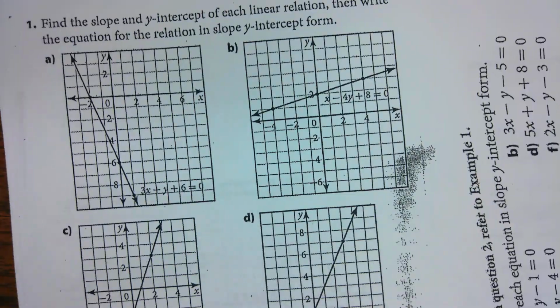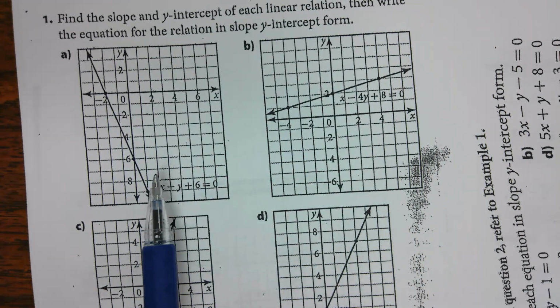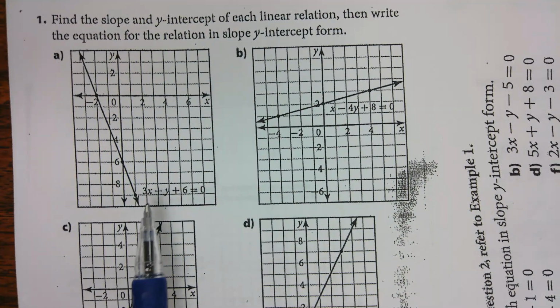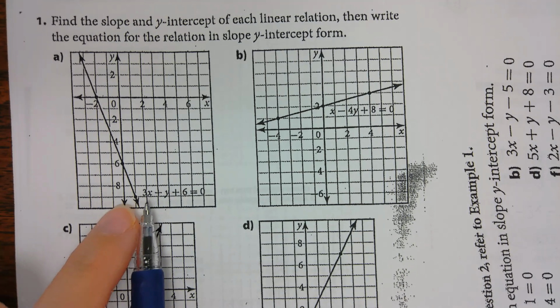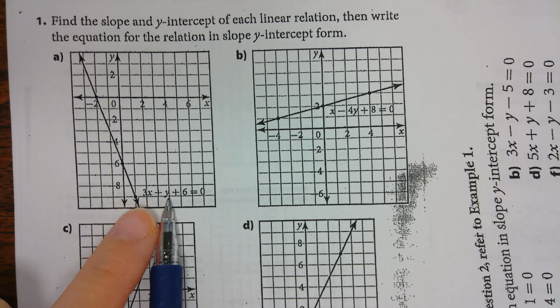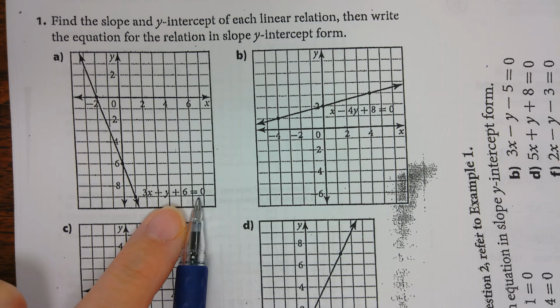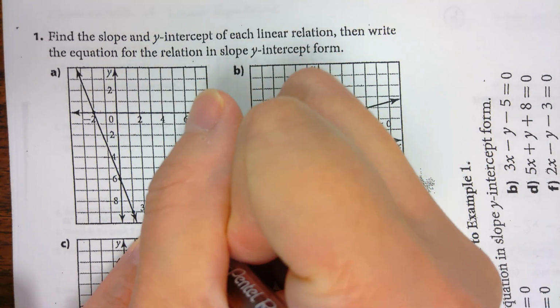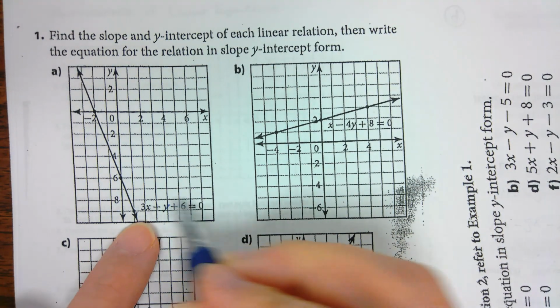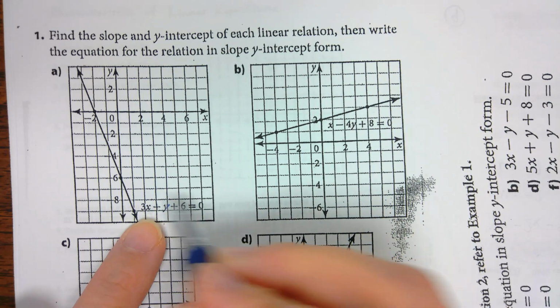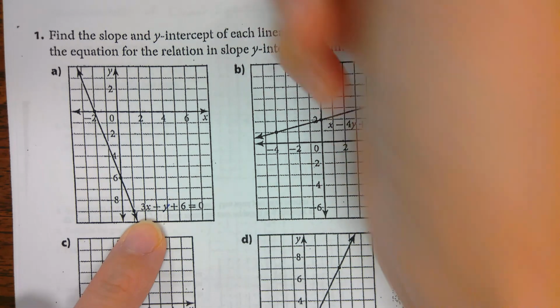Okay, I just want to do the first one with you guys right here. This one: 3x minus y plus 6 equals 0. Can we rearrange this into y equals mx plus b form? Joshua?